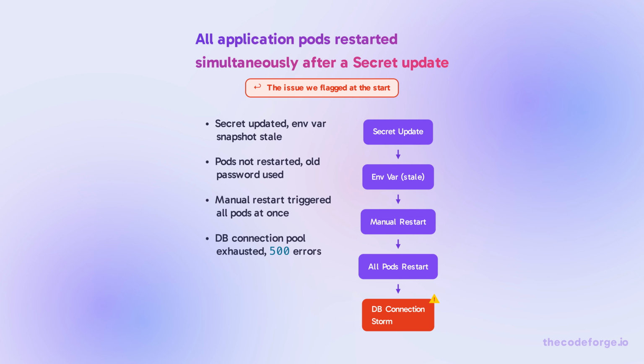This is the same issue we highlighted at the start. Here's exactly why that happened. The database password was injected as an environment variable, which is a snapshot at pod creation. When the secret was updated, the pods kept using the old password. When they were eventually restarted manually, all pods restarted simultaneously, overwhelming the database connection pool.